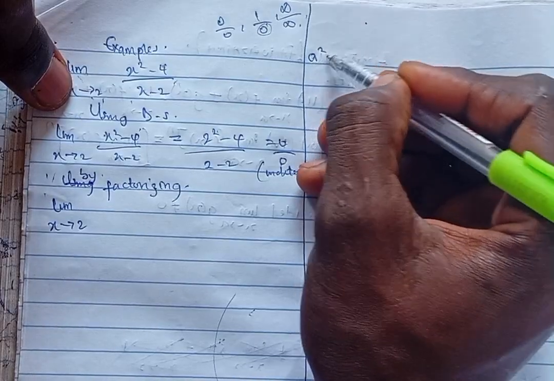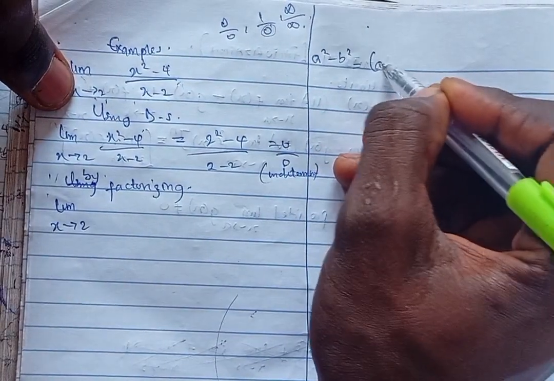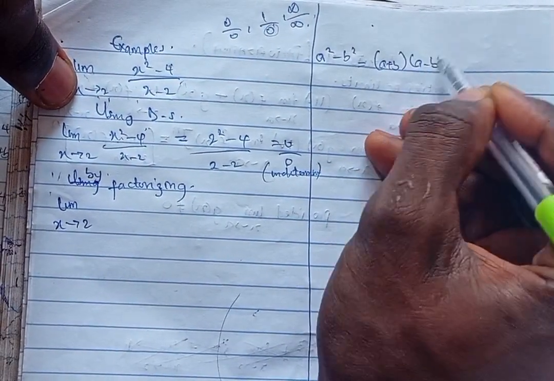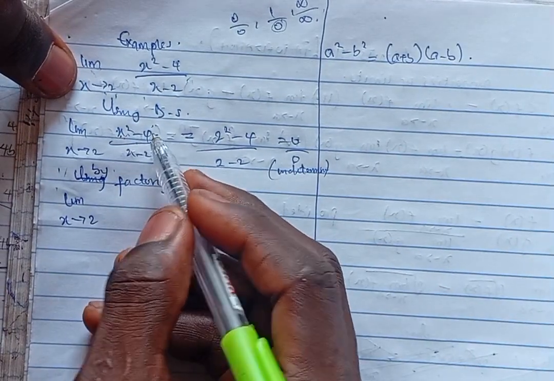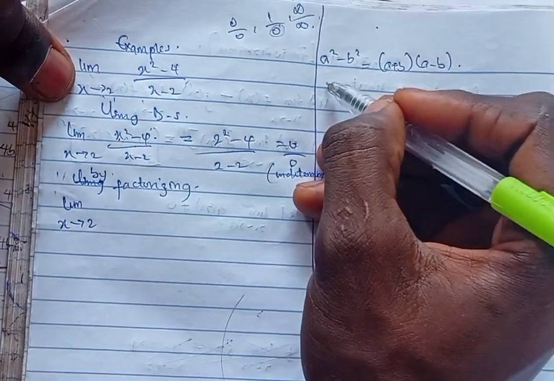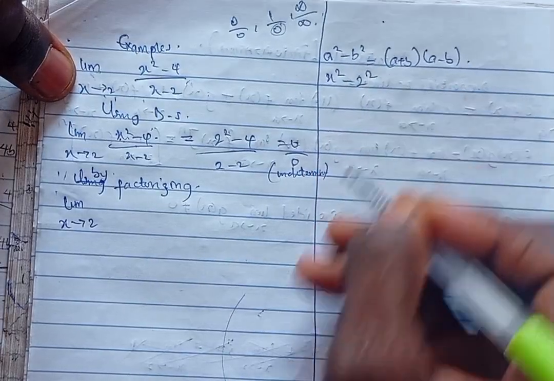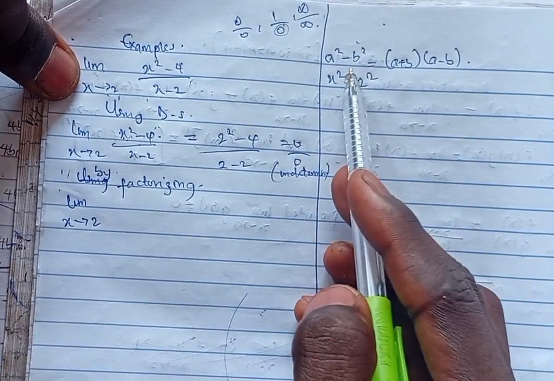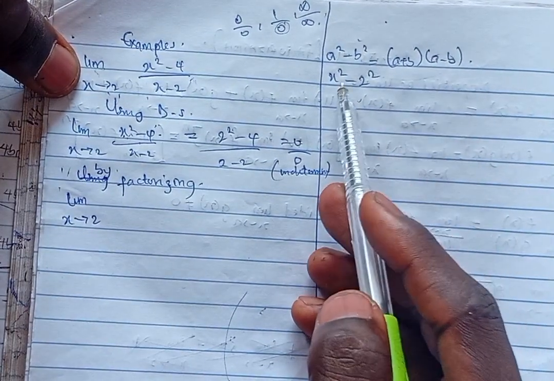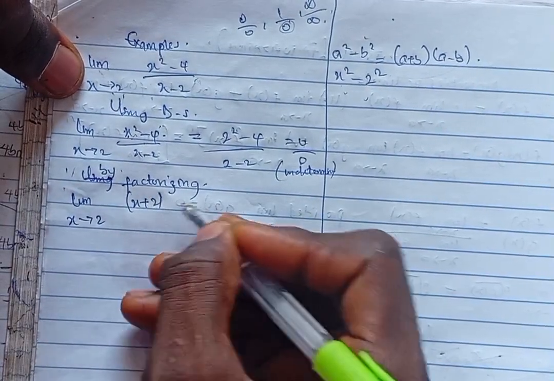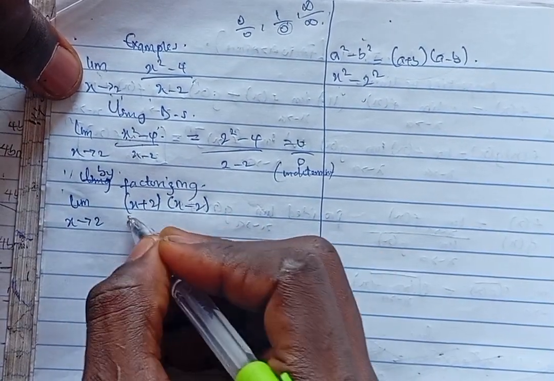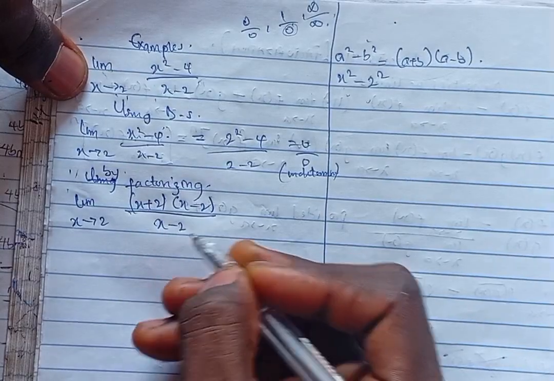Whenever you have a squared minus b squared, it will always be equal to a plus b times a minus b. That's what you will do here, x squared minus 4, because this 4 can be expressed as 2 squared, so x squared minus 2 squared. Now you can say x minus 2 times x plus 2, everything over x minus 2.